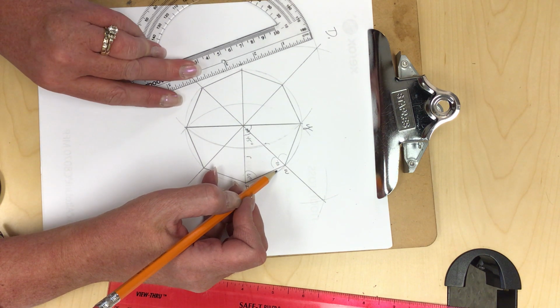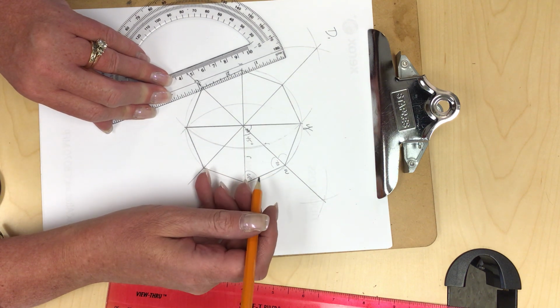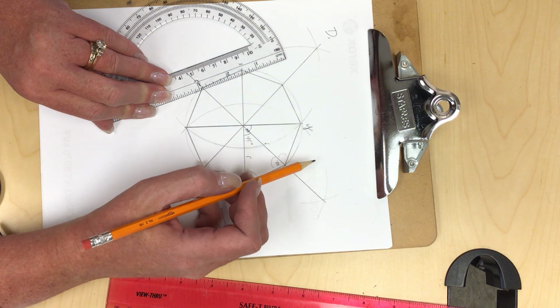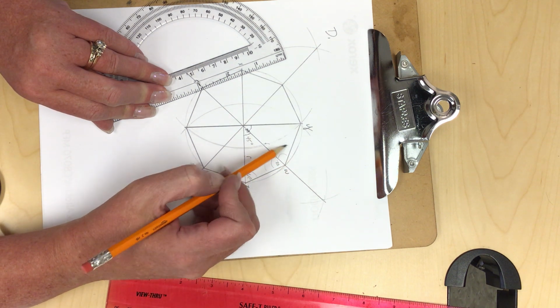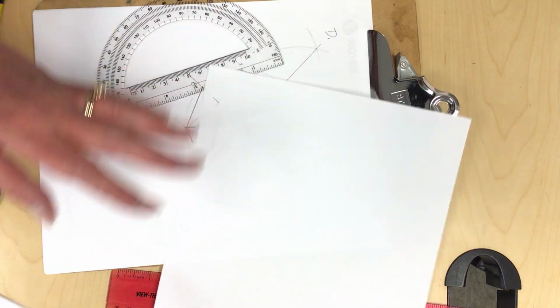What is the measure of each inscribed angle formed by the sides of the octagon? Inscribed angle formed by the sides. So that would be this whole thing. Each angle that's that side. And that's 14. And that is the whole thing.